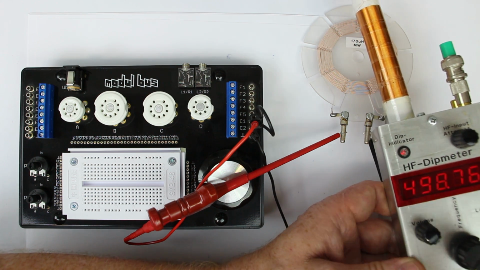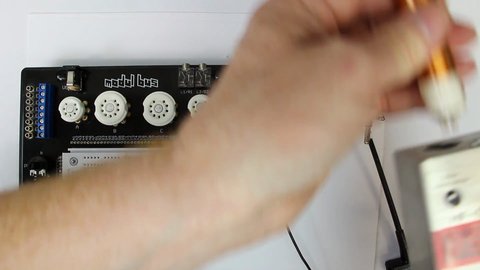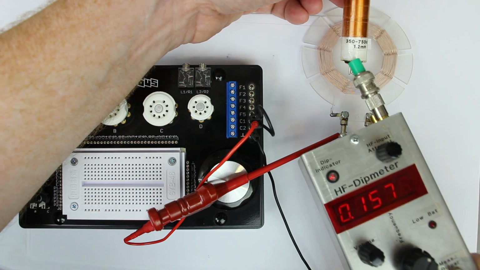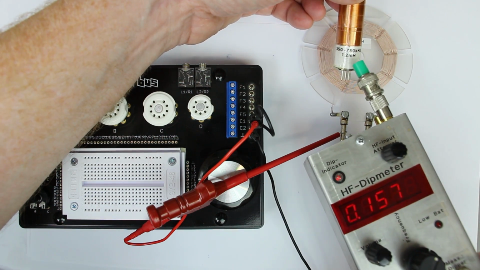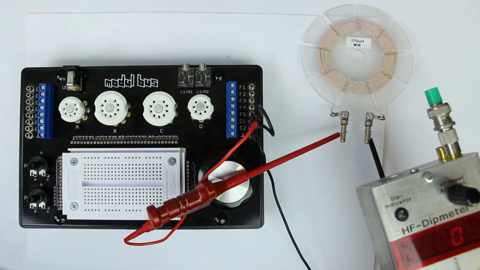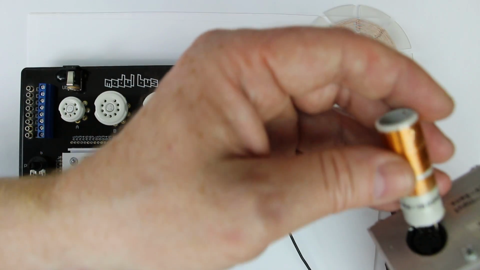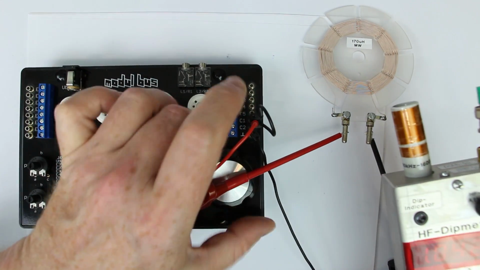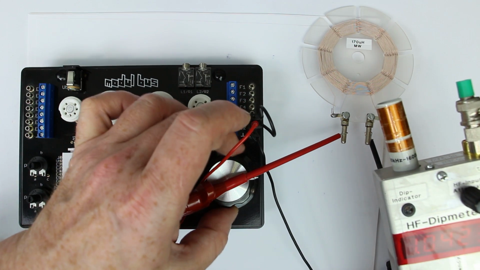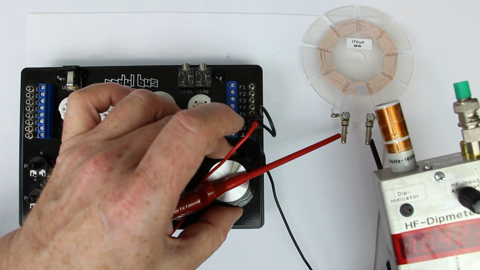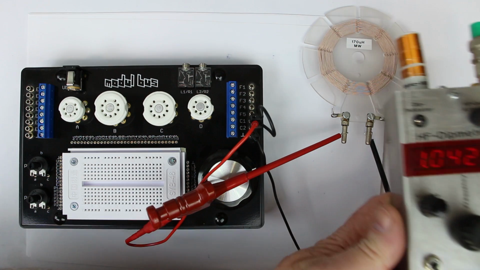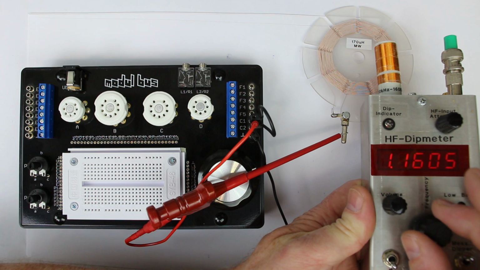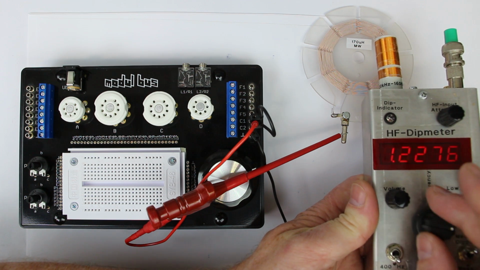And now let's check the high band. For that reason I have to change this coil. As you can perhaps see, this one is for the range 350 to 750 kilohertz. Now I put the right coil for the high end of the AM band, and we turn it not completely to the right, and let's try to search until the red LED goes on.